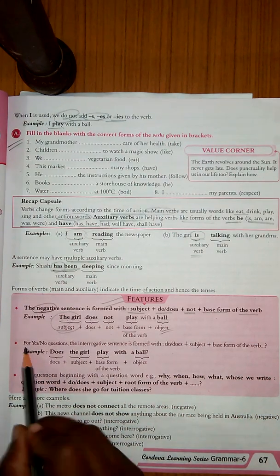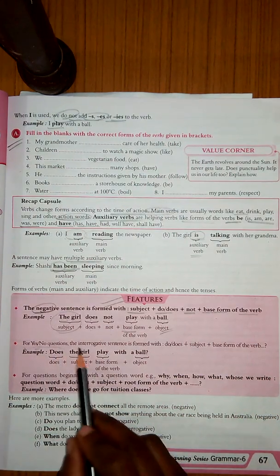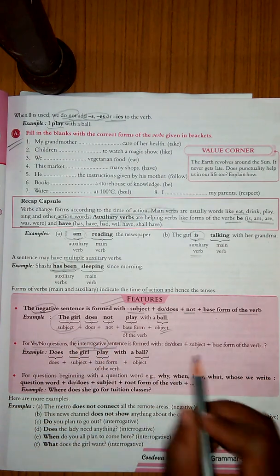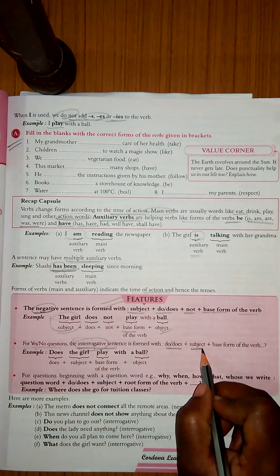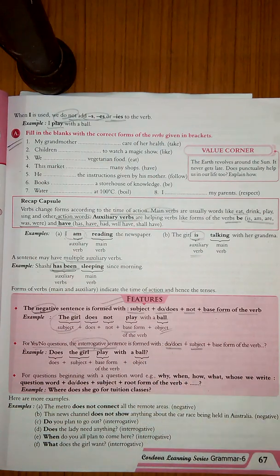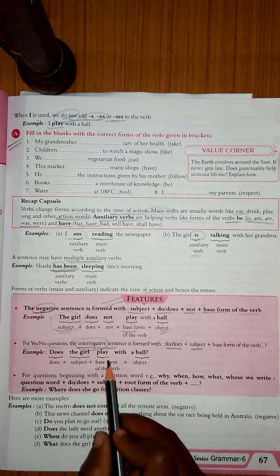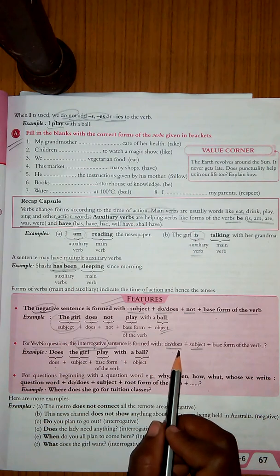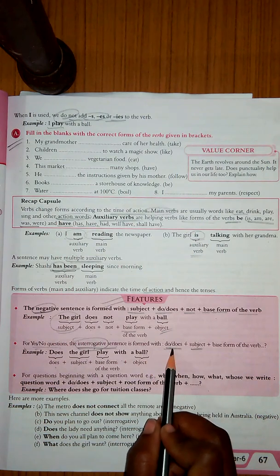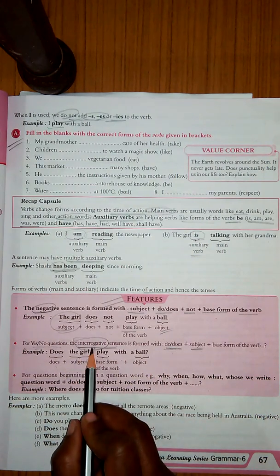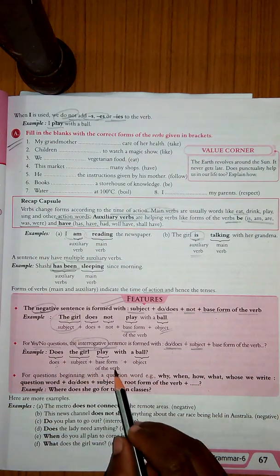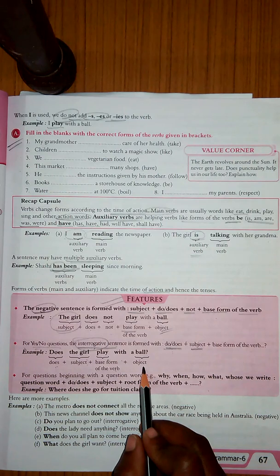Now for yes or no questions, interrogative sentences are formed with do or does plus subject. Do or does will come at the beginning of the sentence. See, does the girl play with a ball? Now, for an interrogative sentence, does or do will come in the beginning, then the subject, then the base form, and then the object. Okay.